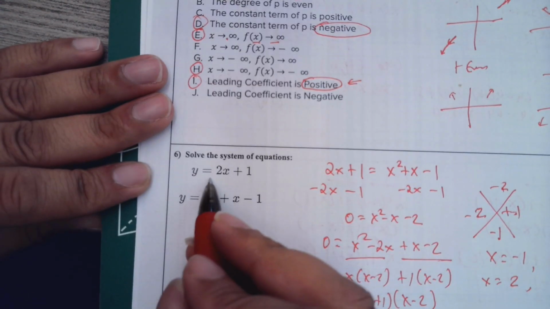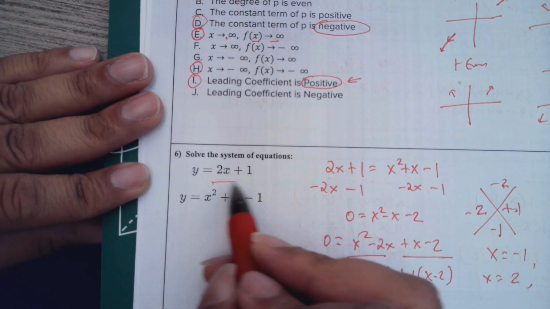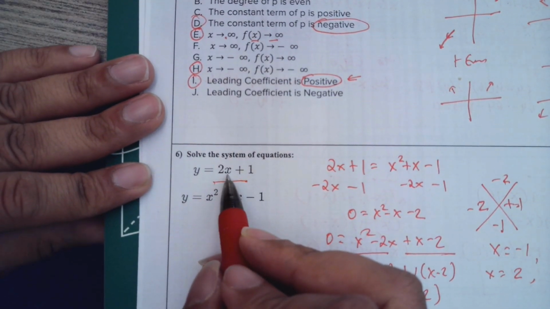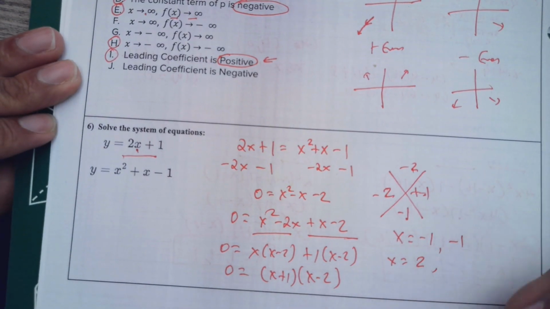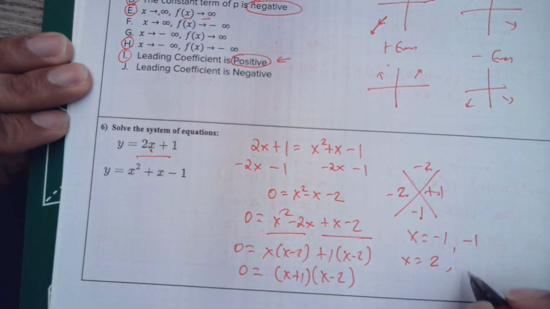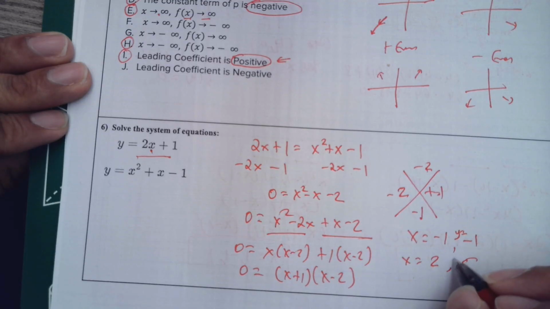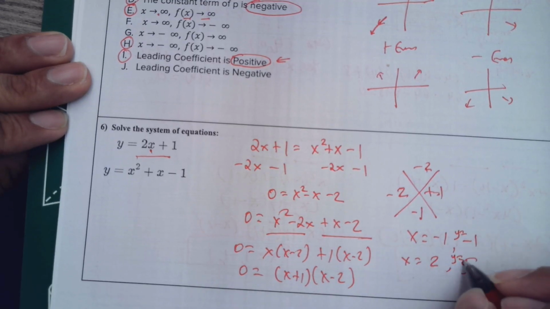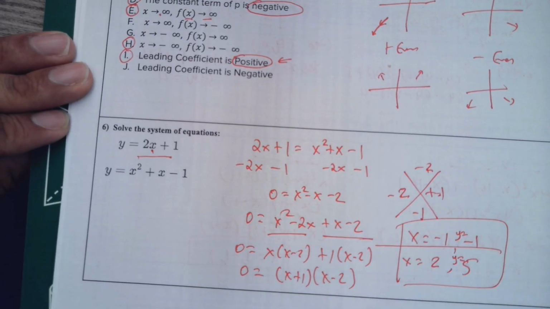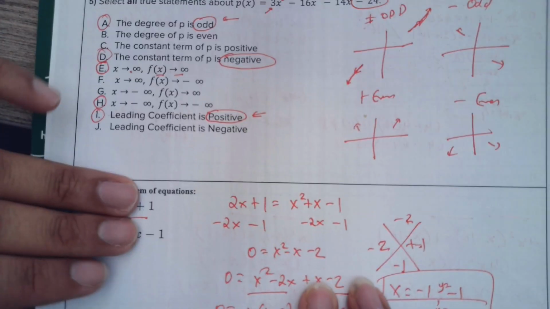You plug it into one of these. The easier one is this one. If you plug in negative 1, you get negative 1 out of it. If you plug in 2, you get 5. So your answer is x equals negative 1, y equals negative 1, x equals 2, y equals 5. Cool. Going to the next question.